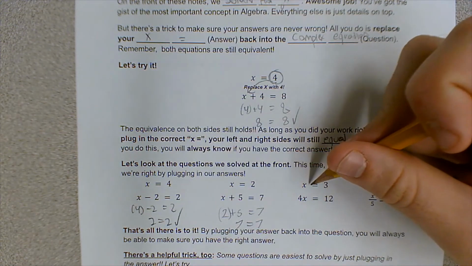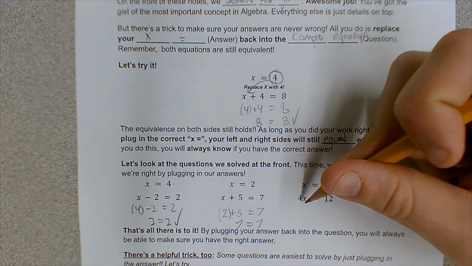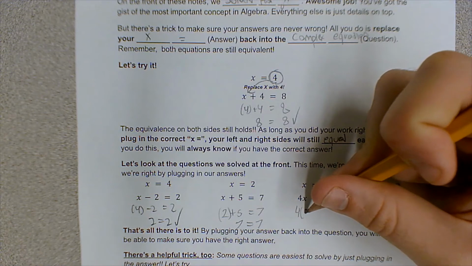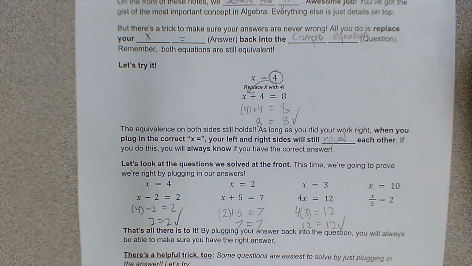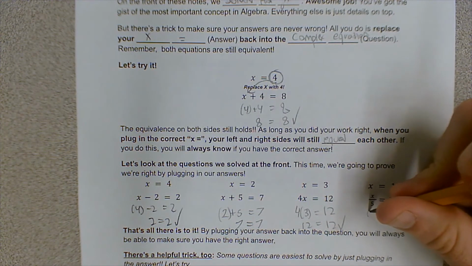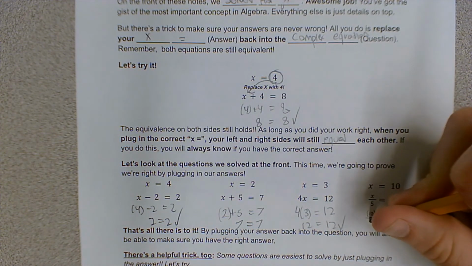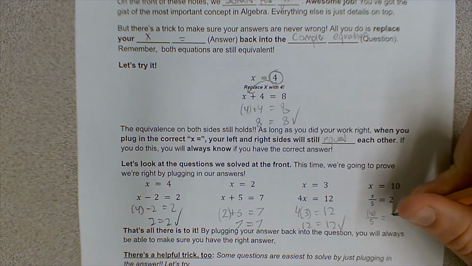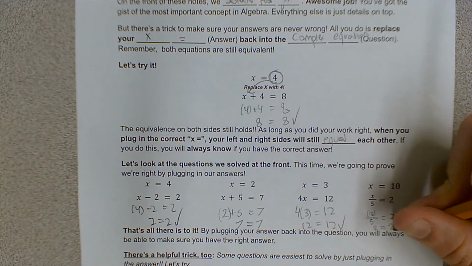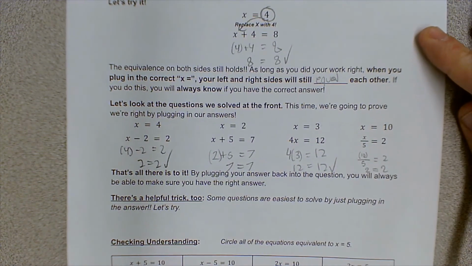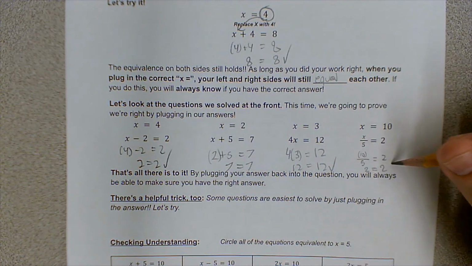Continuing here, I'm going to replace my x with 3. 4 times 3 equals 12. 12 equals 12. Equivalent. We're correct. Finally, I know that x equals 10, so I'm going to replace x with 10. And wouldn't you know it, 10 divided by 5 is in fact 2. I'm still equivalent. That's all there is to it.